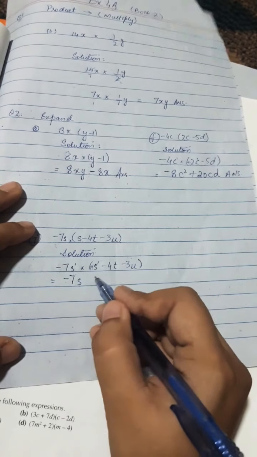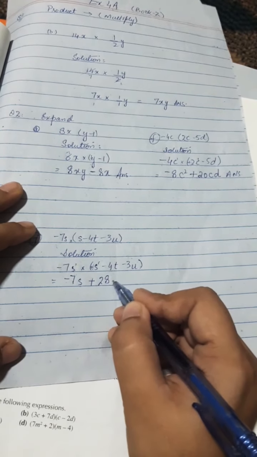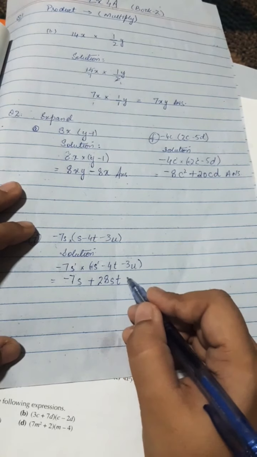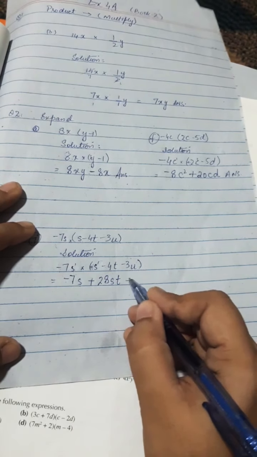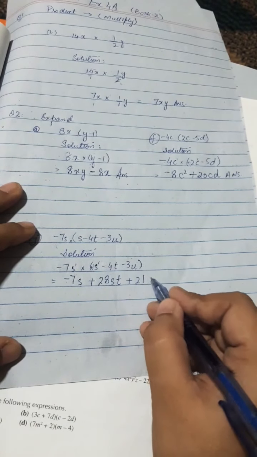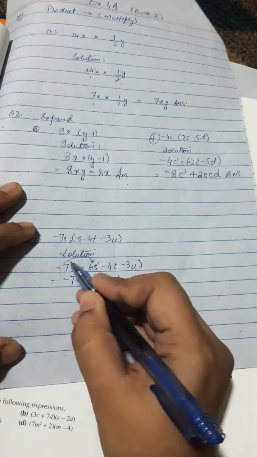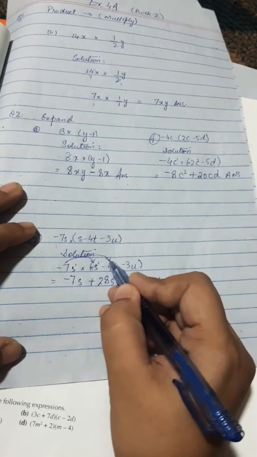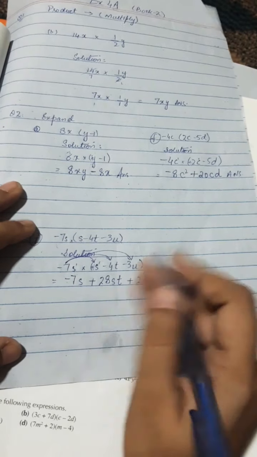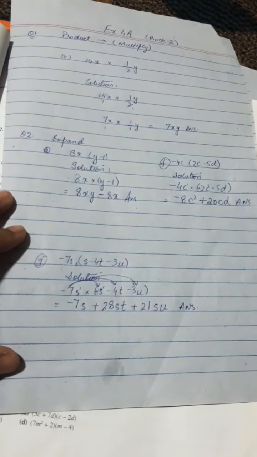Now minus minus plus, 7 4s are 28 st. Always write in alphabetical order. Okay? Then minus minus plus, 7 3s are 21 su. What I did, I just multiplied this term first by the first term of the bracket, then the second term of the bracket, then the third term of the bracket. Okay, this is the answer. Now let's move to the next part.